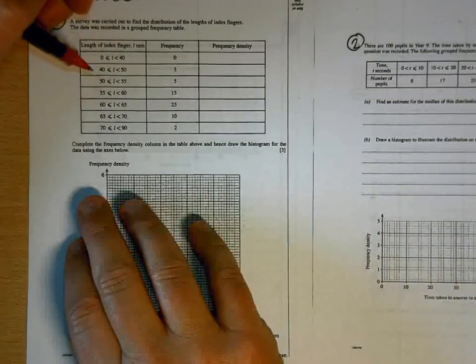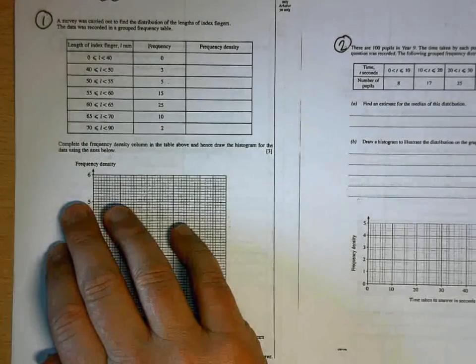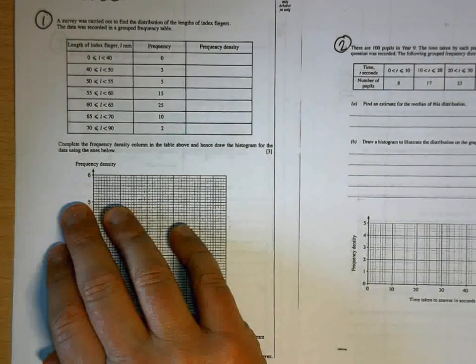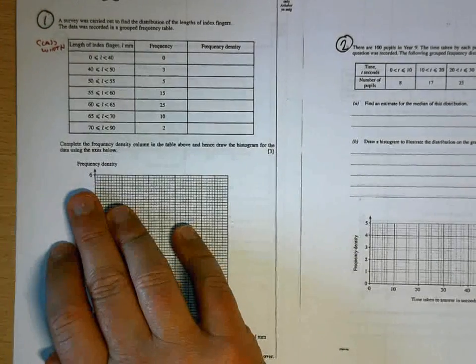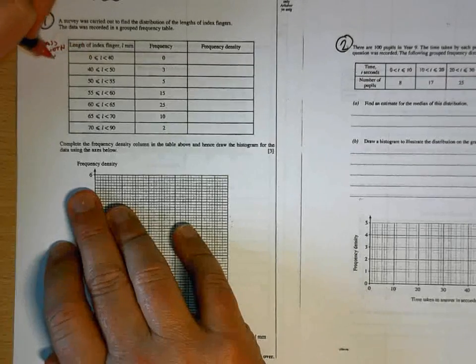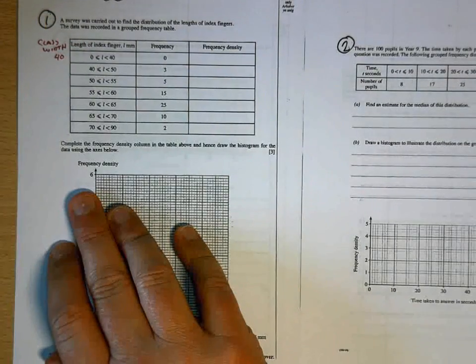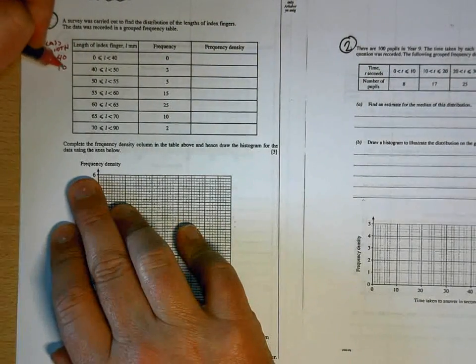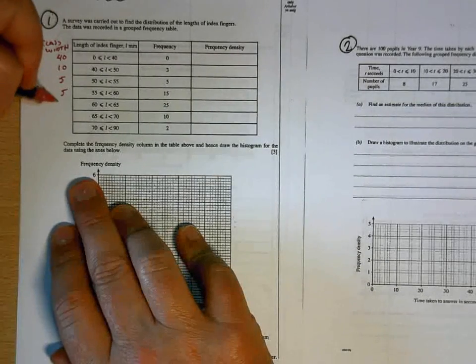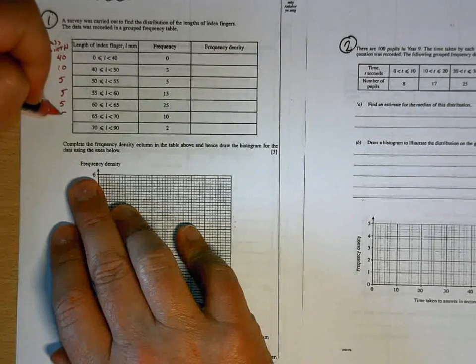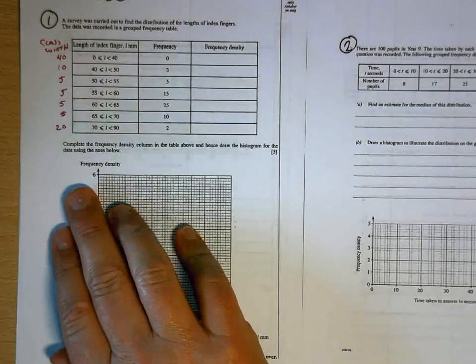So if I add an extra column here called class width, we'll see the first one has got a width of 40, as I mentioned just now. The next one has got a width of 10, then 5, then 5, then 5, then 5, then 20.